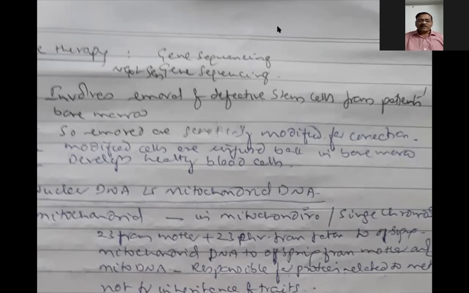Such a mitochondria from the mother goes to the embryo, and subsequently the individual develops mitochondria-related diseases, because the mother's mitochondria has such diseases and is contributing to the child. In this scenario, what happens?